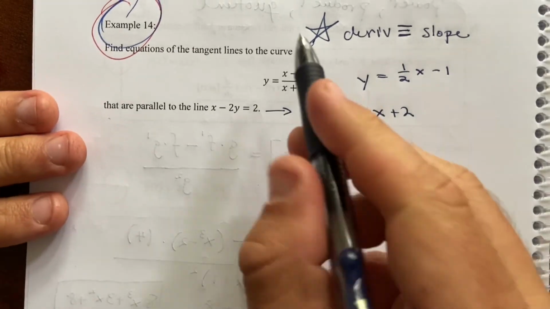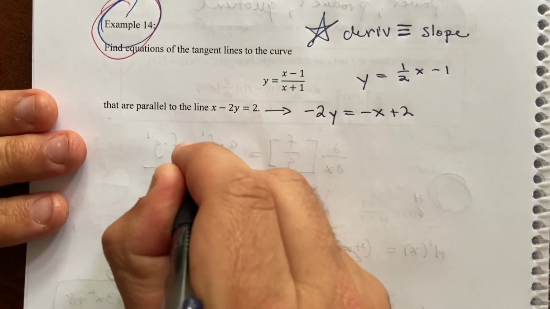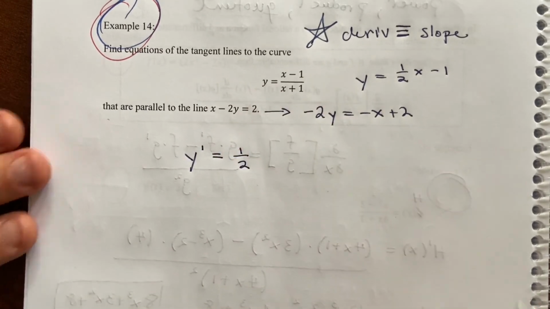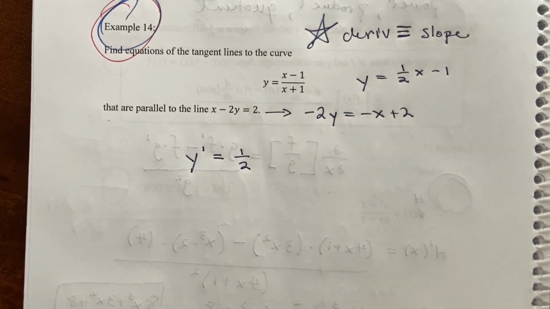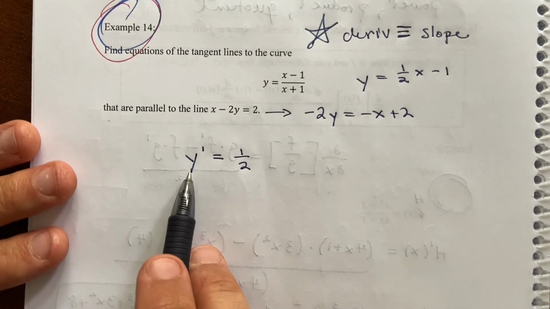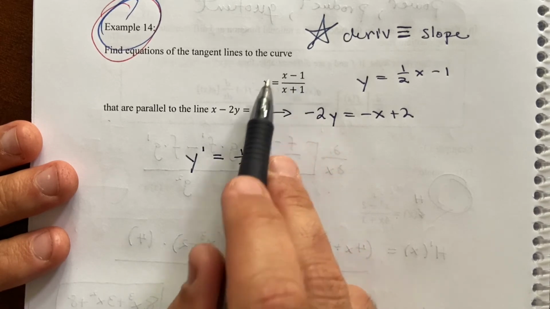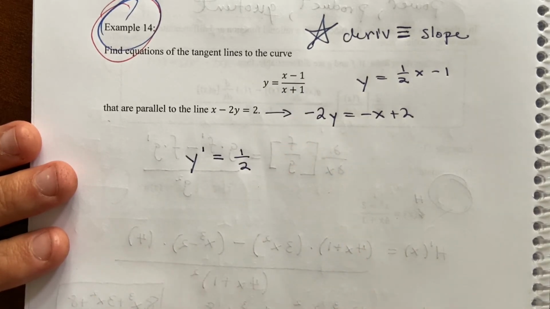So what I want to do then is find y prime and set it equal, force it to be 1/2, and look for x locations for which that is true. Okay, so I need this y prime part, which means I need to take this derivative, which looks like I'll need to go ahead and use that quotient rule.